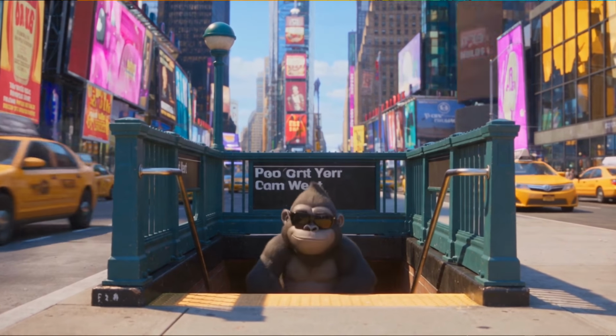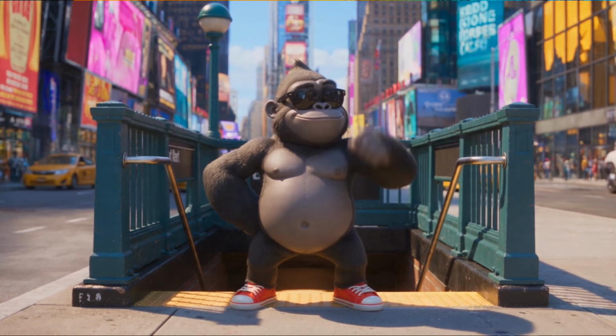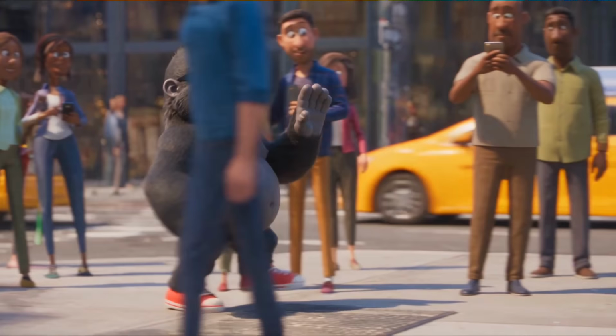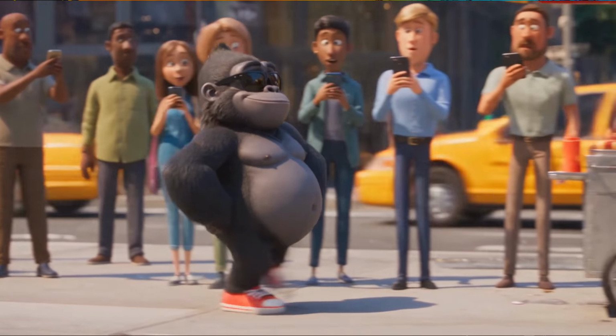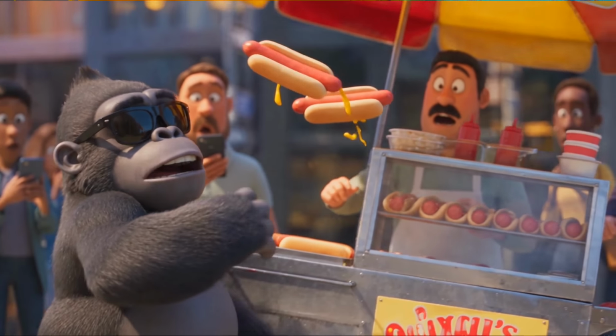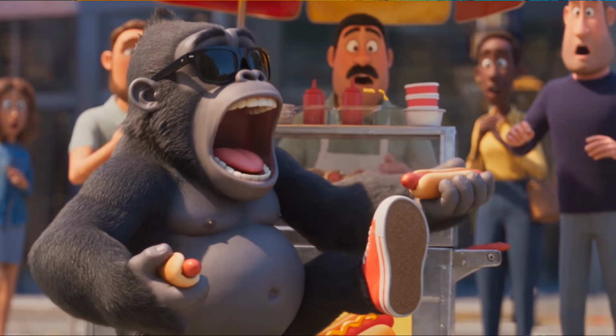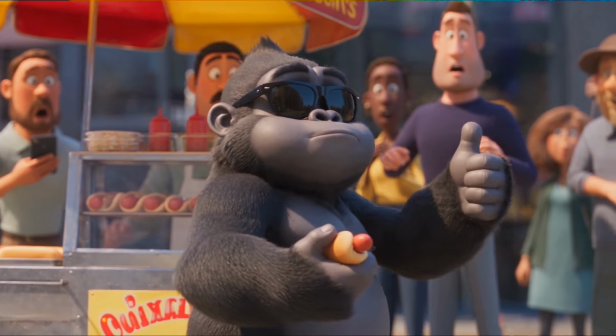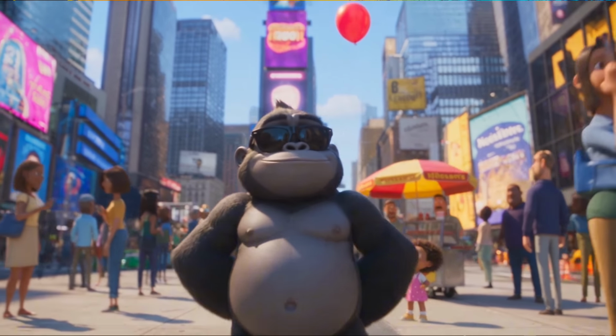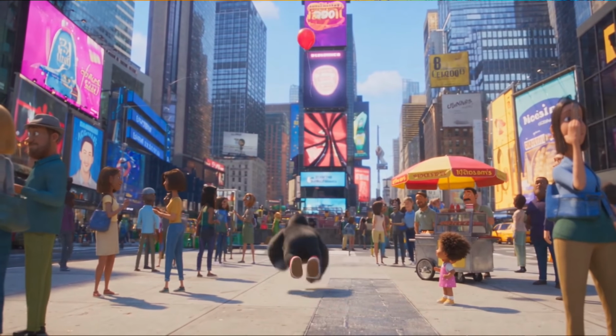The result is excellent. The gorilla stays remarkably consistent, the story is easy to follow, and the movement feels smooth and energetic throughout the full 30 seconds. The comedic timing works especially well, while the colorful New York environments, expressive animation, and final bench gag make it feel like a complete and genuinely funny animated short.